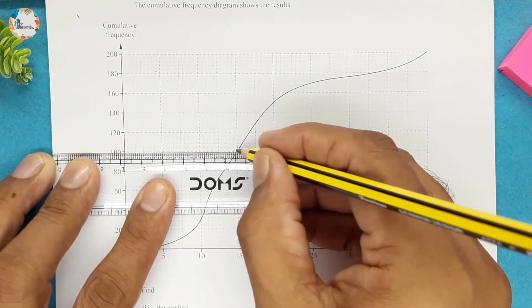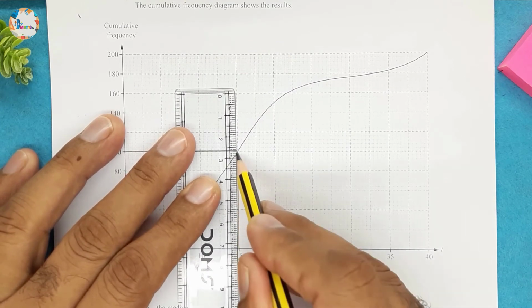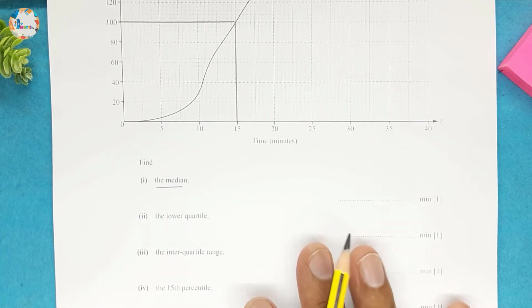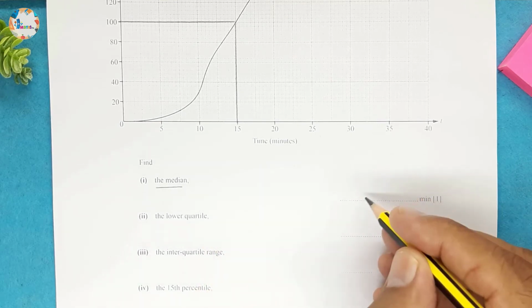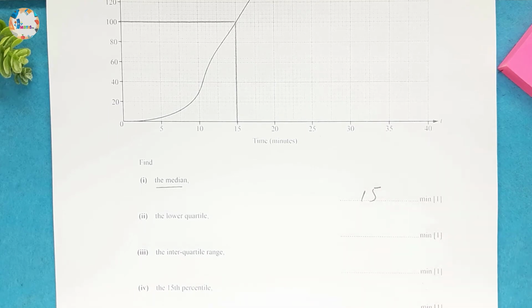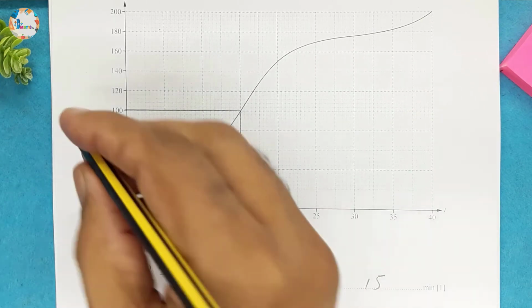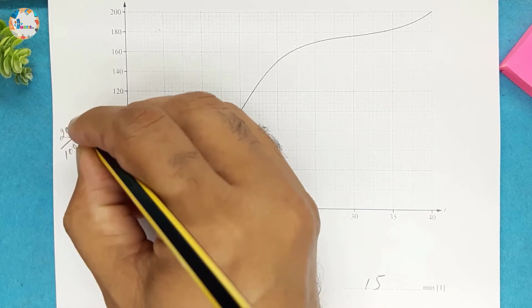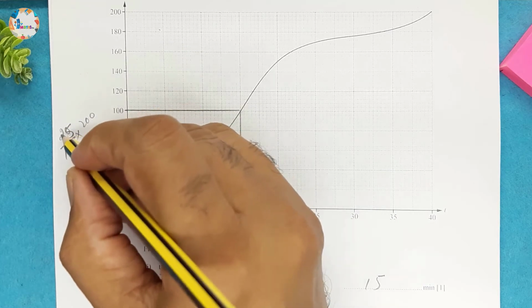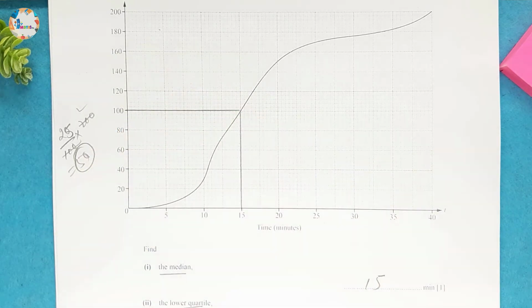So we'll check the reference for 100. This will be the 100 reference, and this will be equal to 15. So we can write here 15 as the median. Then comes the next one, the lower quartile. Lower quartile, we know, is the 25th percentile, so 25th percent of 200 will be 50. So 50 reference we have to check.